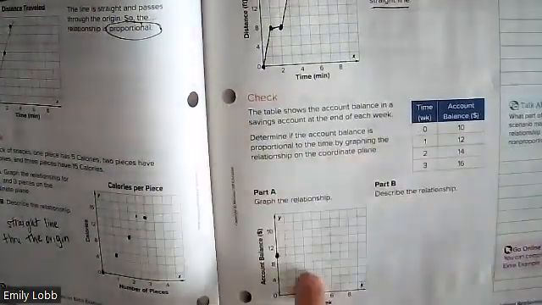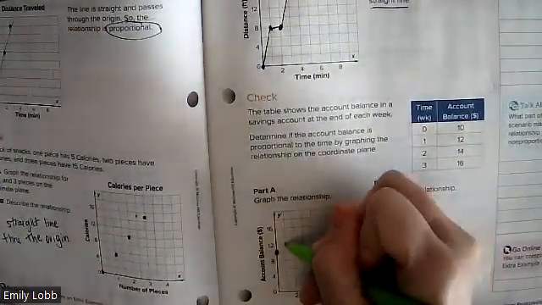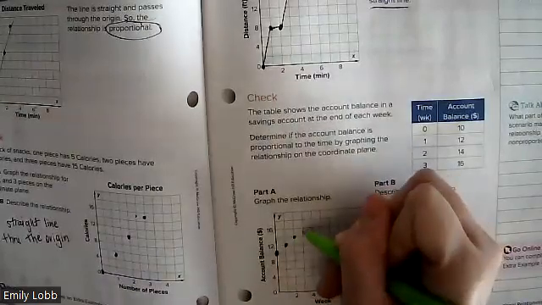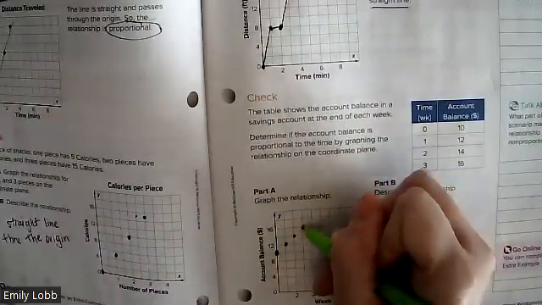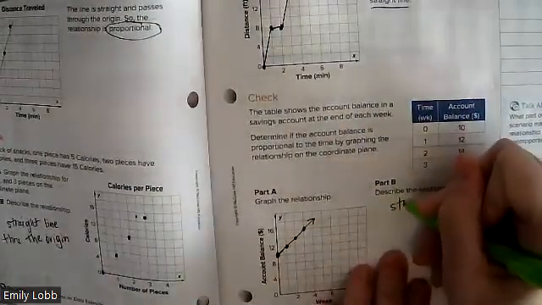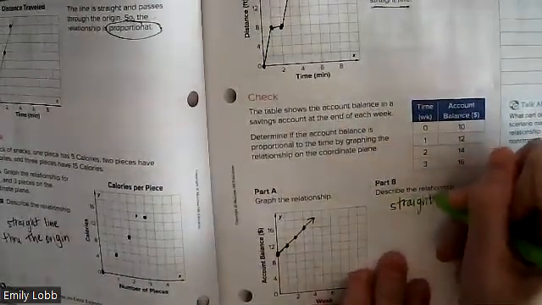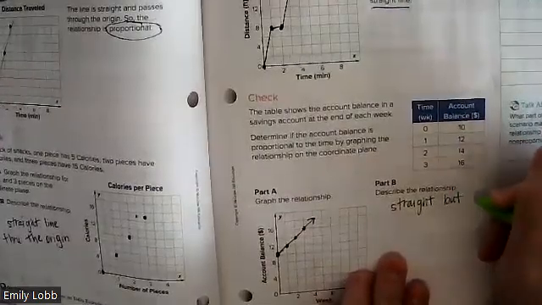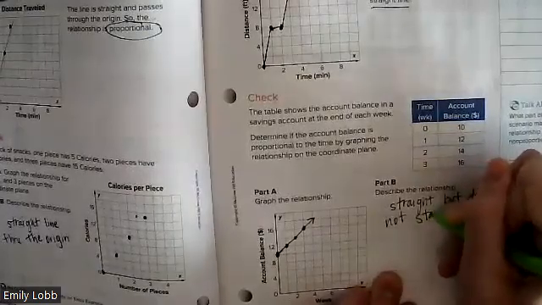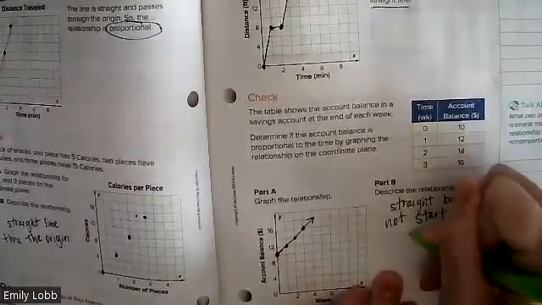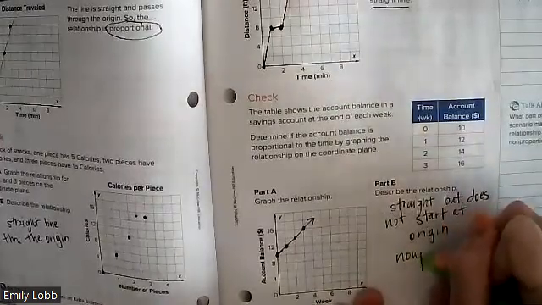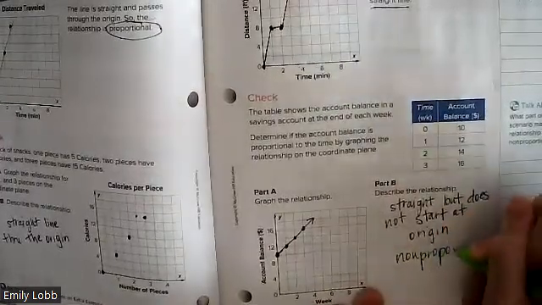Let's look. 1, 12, so right here, 2, 14, and 3, 16. So this is a straight line, but does not start at the origin. So we call this non-proportional.